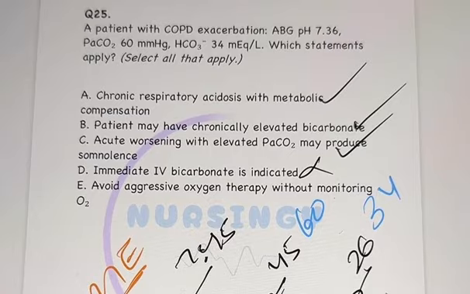So we need to avoid it. We give low oxygen, to keep the hypoxic drive, because we don't want to suppress their respiration.